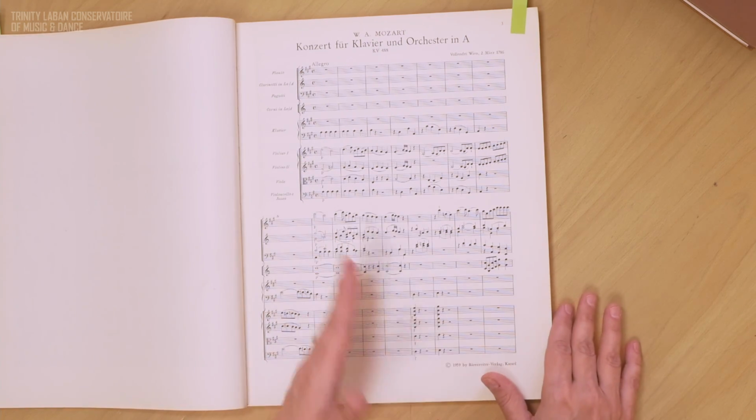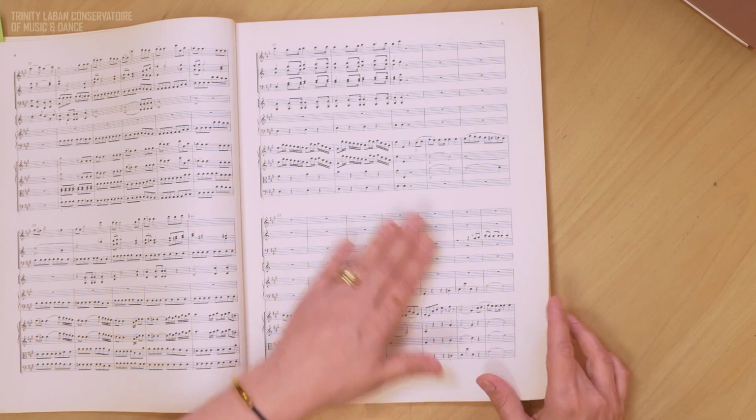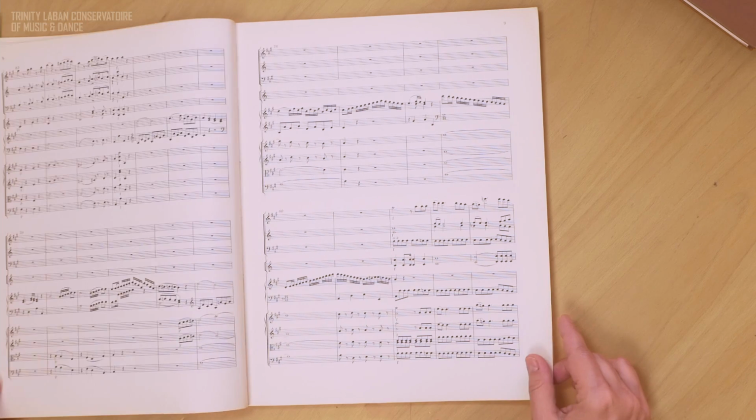Now, you necessarily couldn't perform from this. The keyboard soloist would not be performing from this, but it gives you a sense of the entire concerto. Again, a layer of editorial choices are going on here, but you have access to a full, complete piece and anything the composer may have had in the manuscript that you might not get in a different type of printed edition.